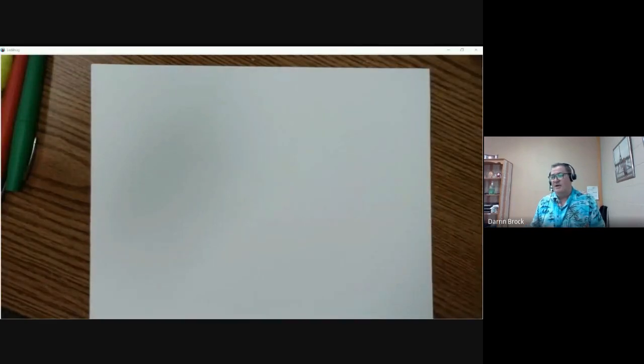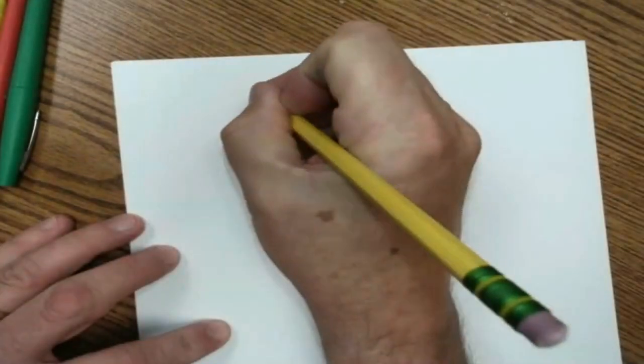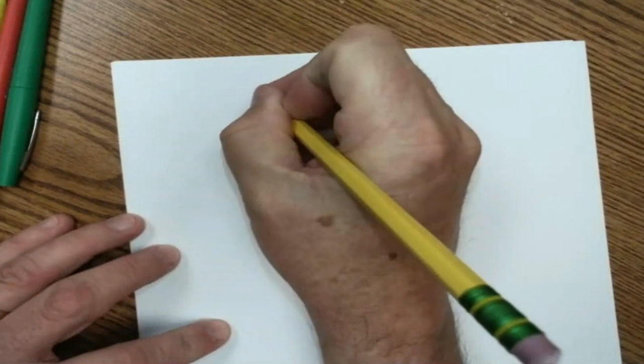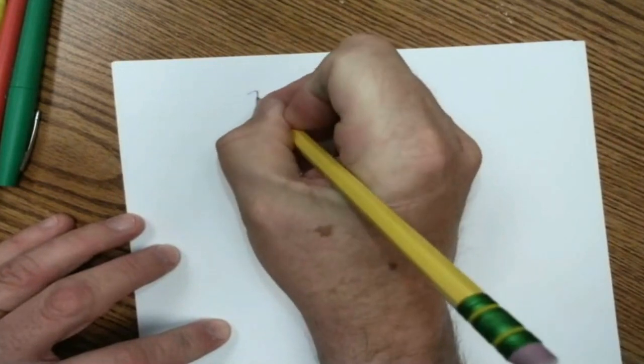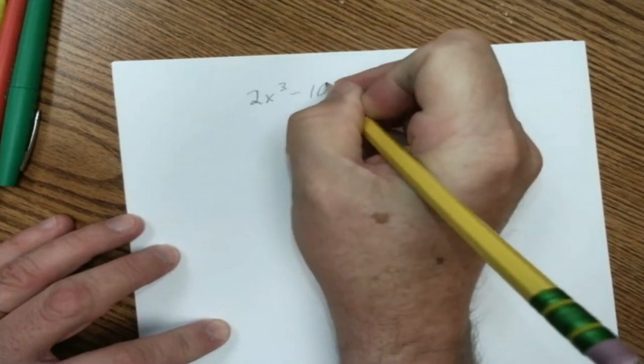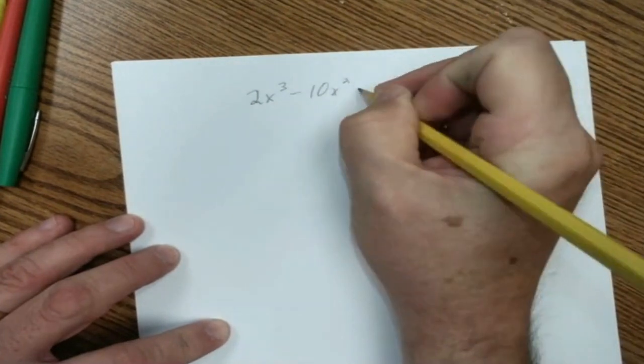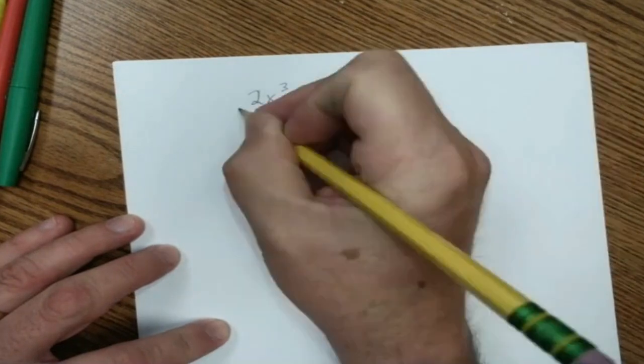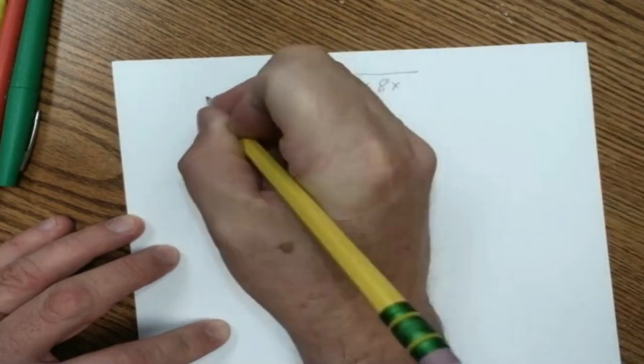We will look at dividing a polynomial by long division here. Let's do 2x to the third minus 10x squared plus 8x, and we're going to divide that by 2x.